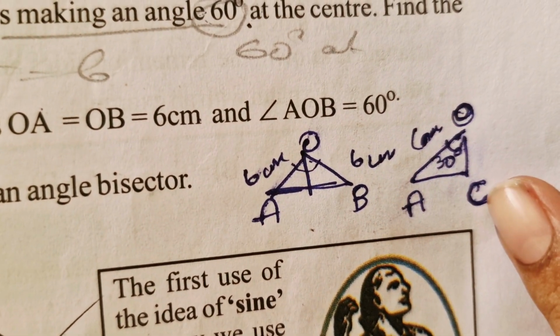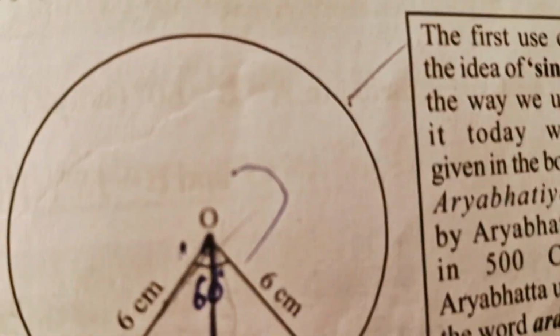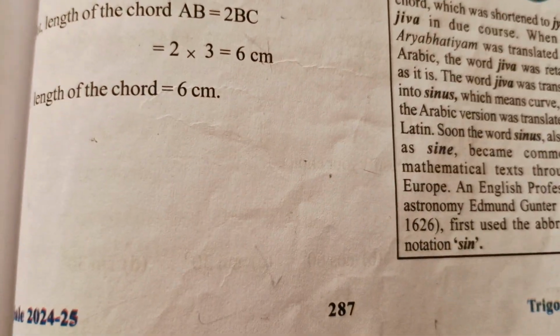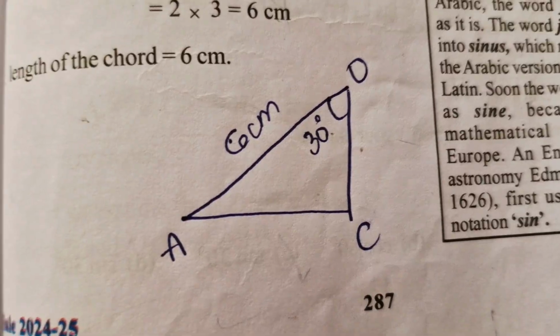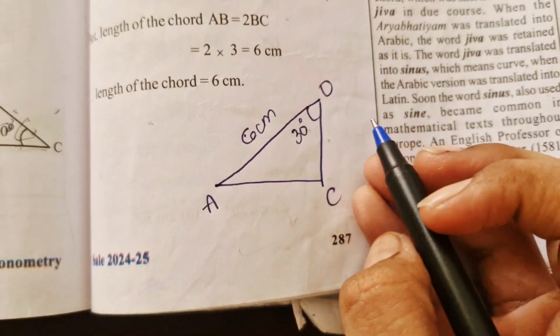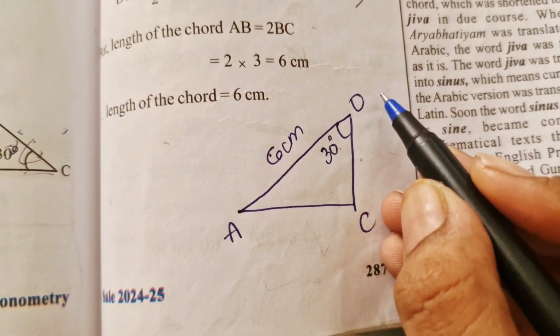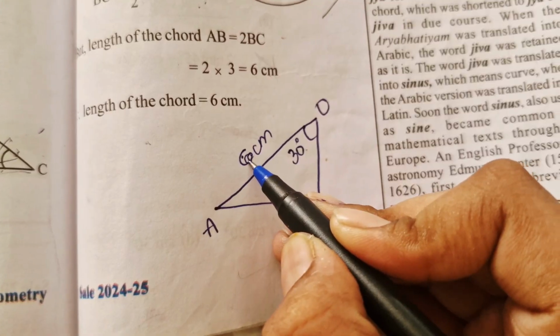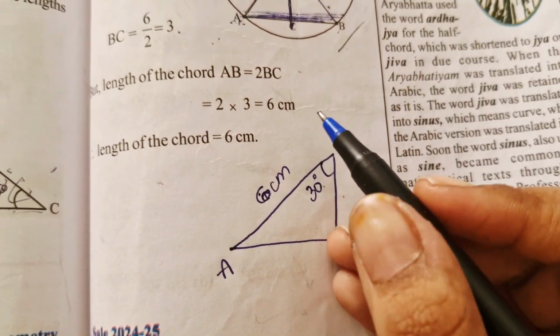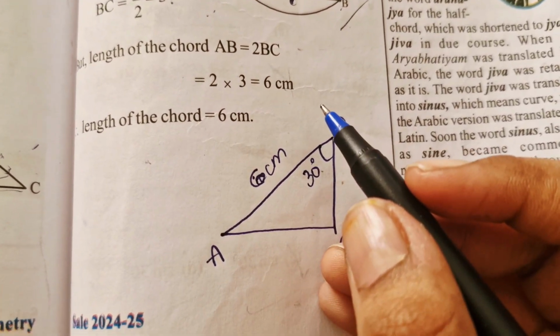Hypotenuse and opposite, right? Let me draw this clearly. See, I have drawn it clearly here. So OC and OA, 6 centimeters. They have given OA as 6 centimeters in the question.